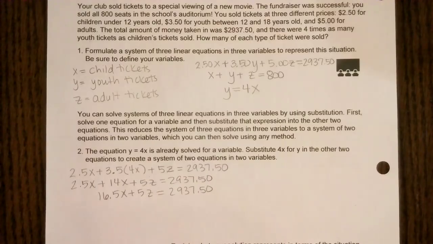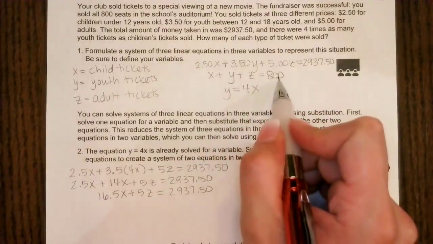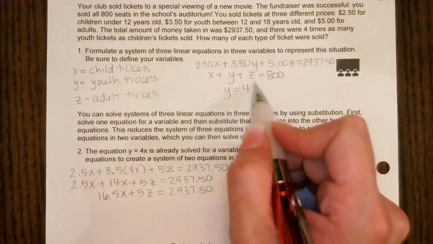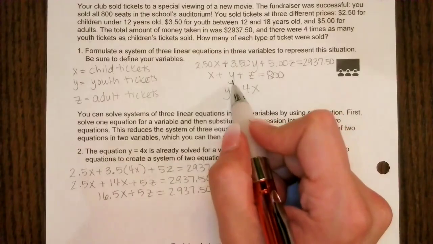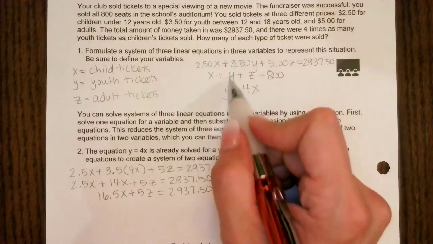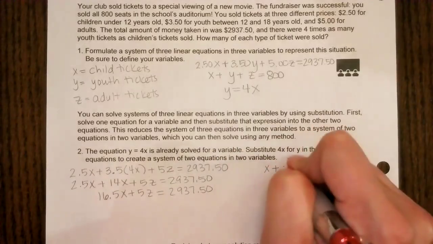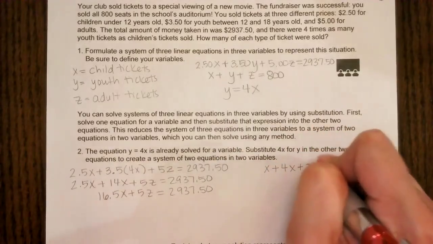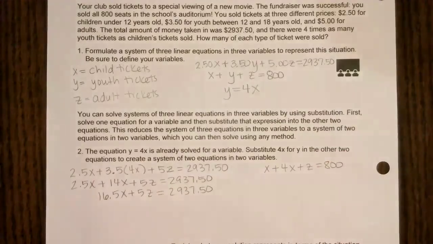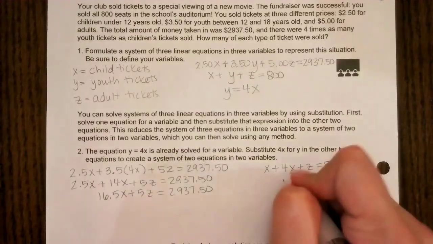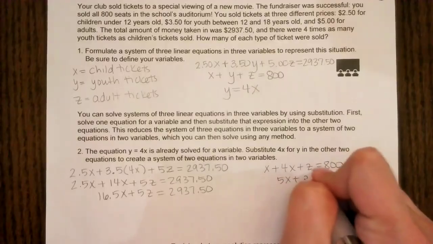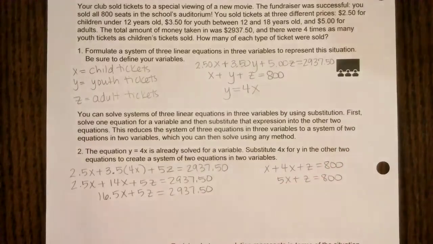We need to do the same thing now to our other equation, the x plus y plus z equals 800. So I'm going to take that 4x and plug it in for this y. So we substitute this y with 4x. Everything else in the equation stays the same. We combine our like terms, and now that has two variables as well.